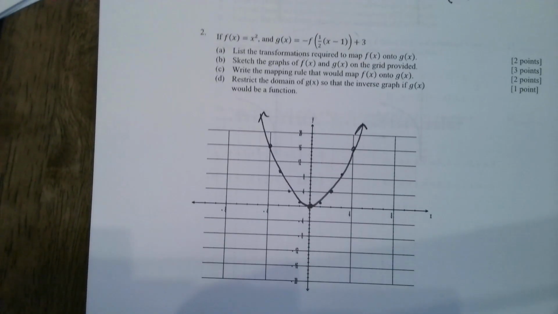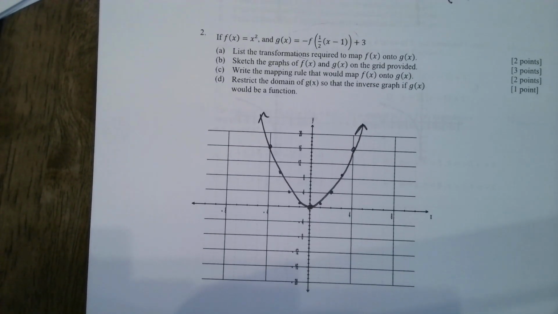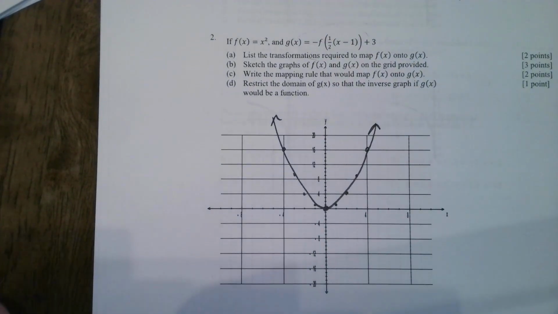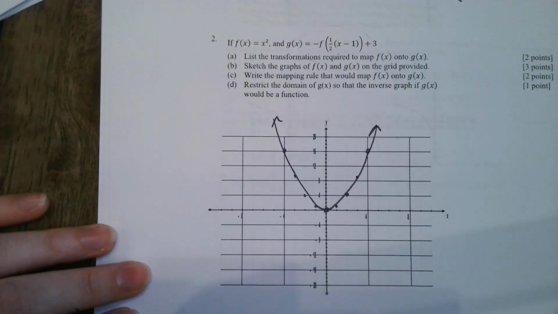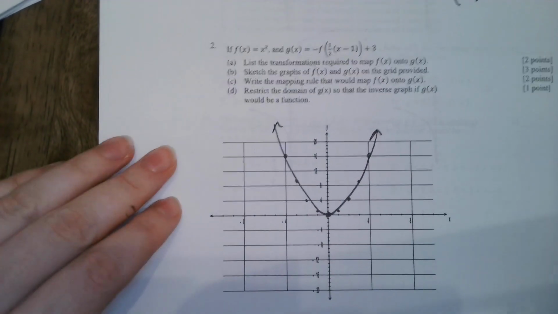Okay, I'm going to skip doing that one. You can look at the answer key to see how they do it. It's the exact same thing as the last question. So starting here, make a mapping rule. Great.